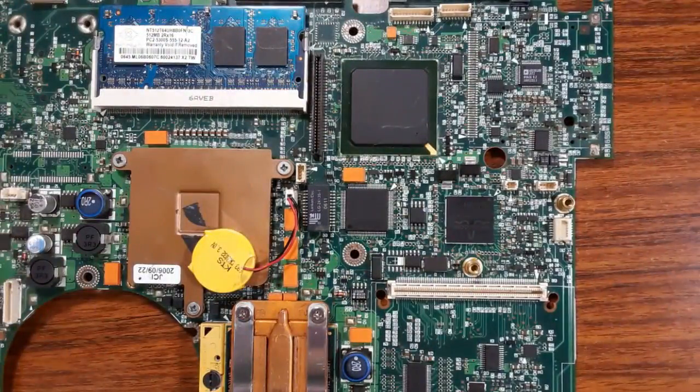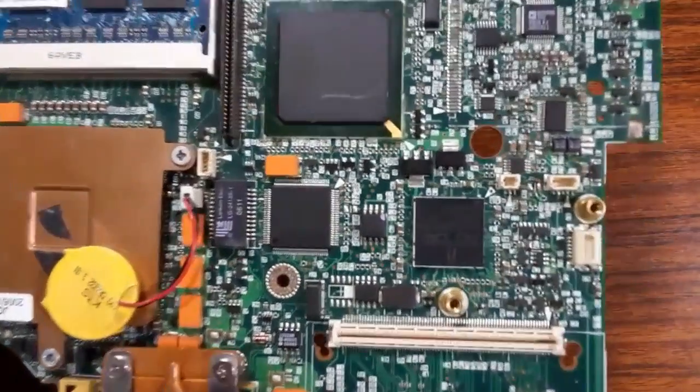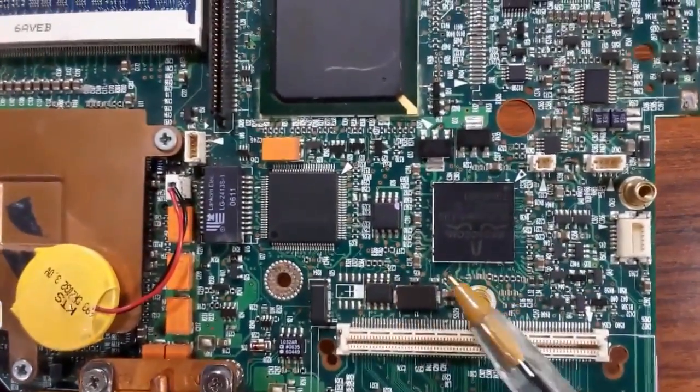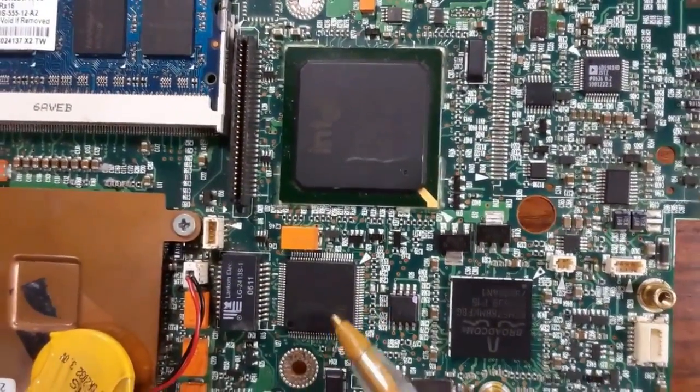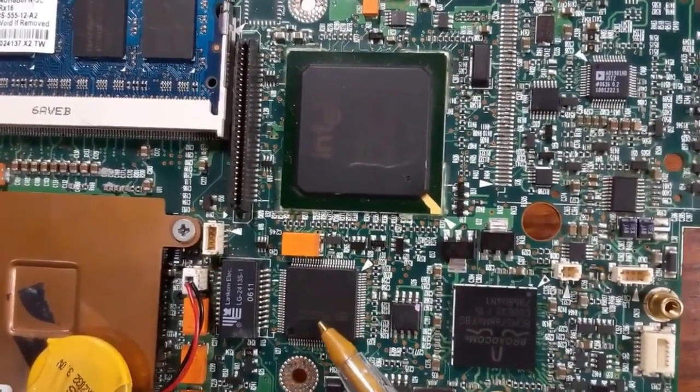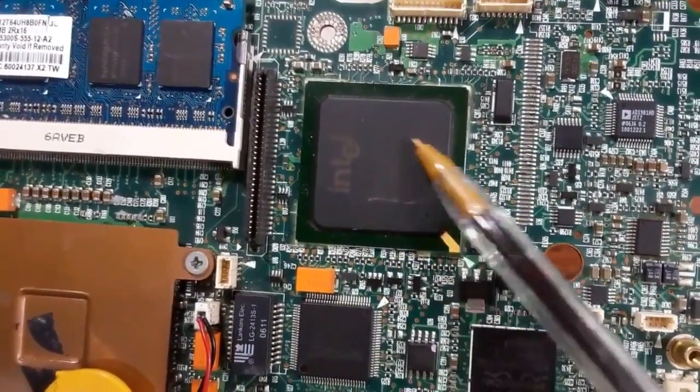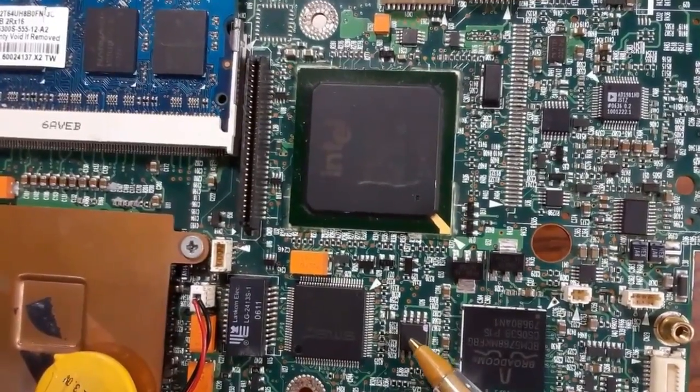Hi. We're going to see the SIO IC or the Super Input Output IC. As you know, the Super Input Output IC has a very important role in the motherboard. It is responsible for the power in the motherboard. As you can see here, in this motherboard, this is the Super Input Output IC. Always you can find this big IC next to the ICH and to the BIOS chip.